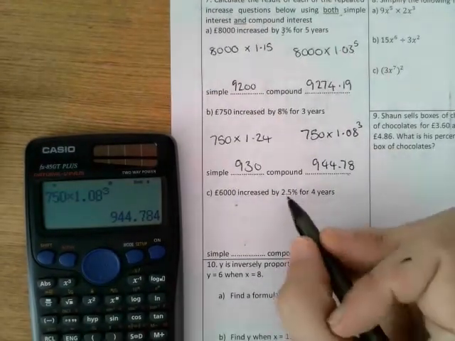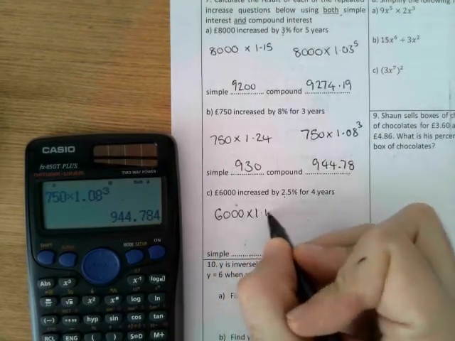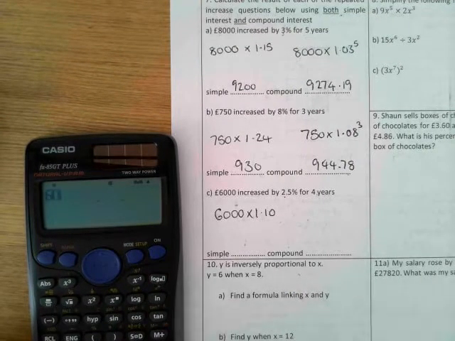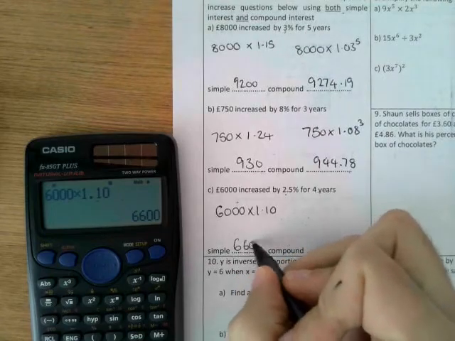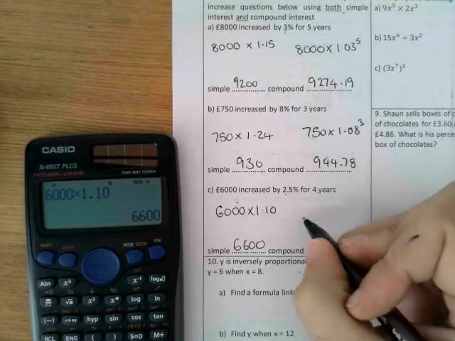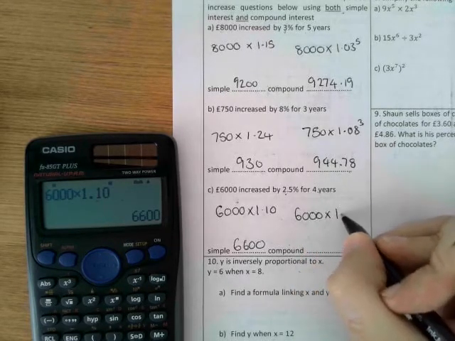Okay, so 2.5 times 4 is 10, so 6,000 times 1.10, don't need the 0, but I'll put it there for completeness, is 6,600. I don't know why I use my calculator for that. 10% of 6,000 is obviously 600. And this one here, 6,000 times 1.025.